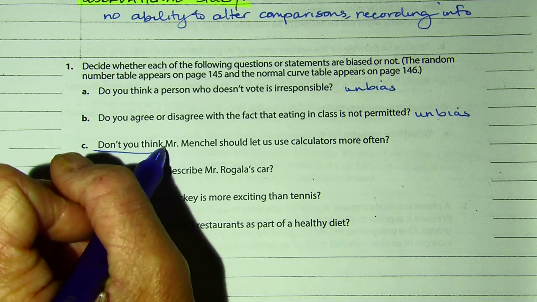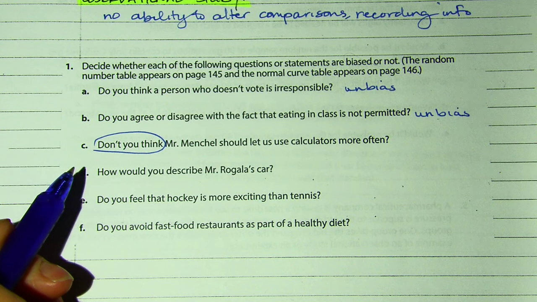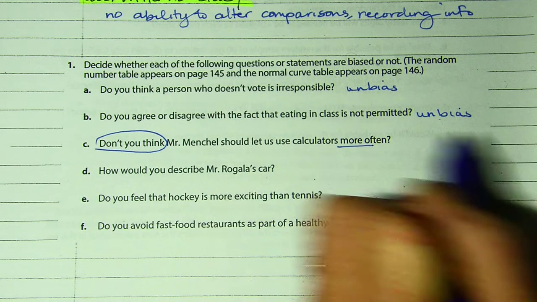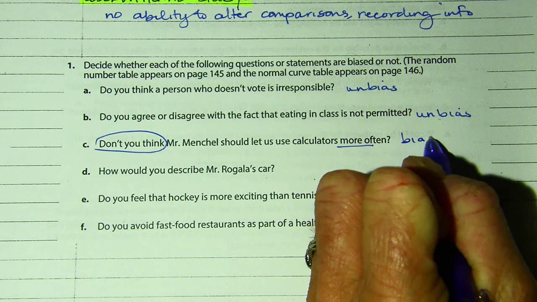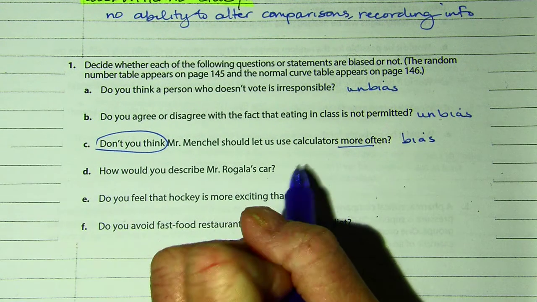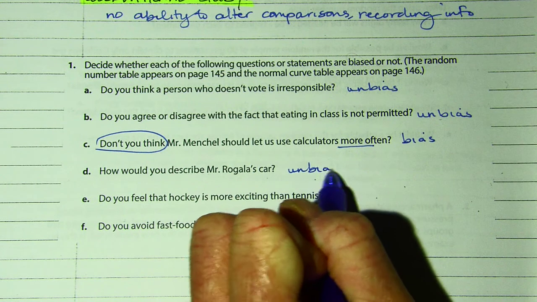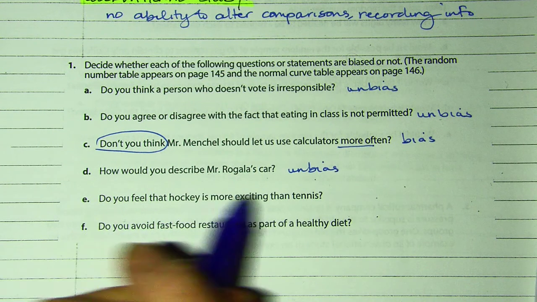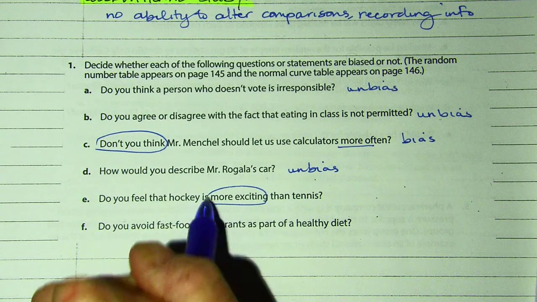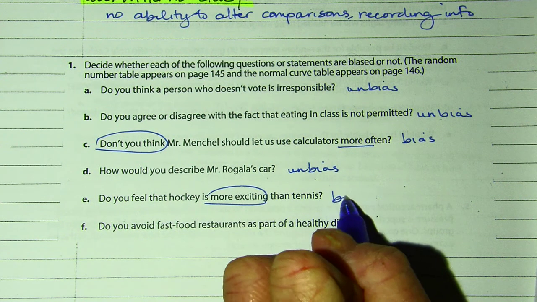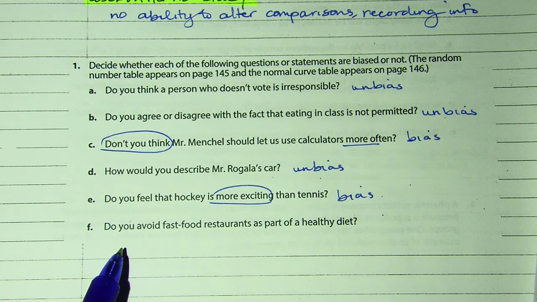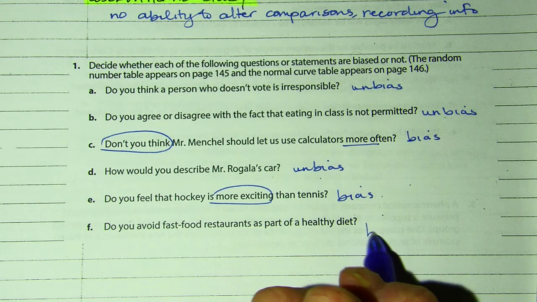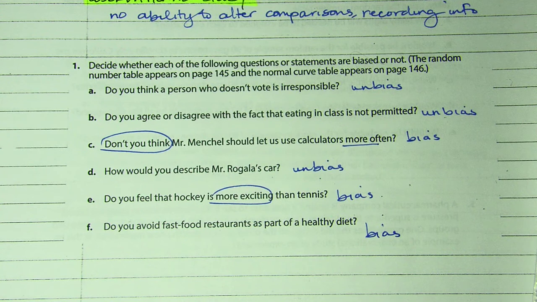Don't you think? Now this phrase right here is a little misleading, that Mr. Menschel should let us use calculators more often. This is misleading because it's already convincing you that you should say yes. So this is bias. How would you describe the car? That's unbiased. Do you feel that hockey is more exciting than tennis? It's already kind of leading that way, so this is bias. Do you feel fast food restaurants are part of a healthy diet? I would say this is bias because it mentions healthy diet.